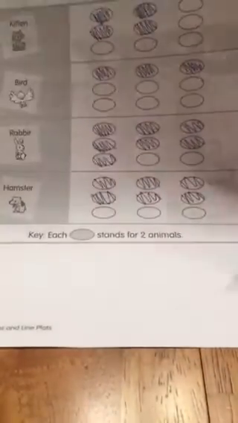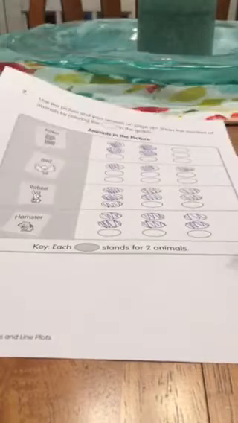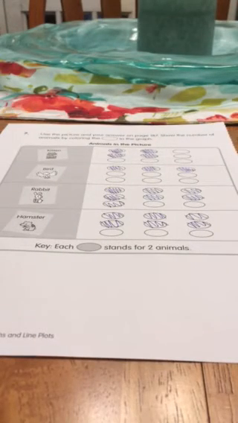Together, we took a picture that had a lot of information and organized it in a tally chart, and then again in a chart this way. So great job. Now you're going to move on to step 2, which is doing some Google Slides about picture graphs with tally marks.